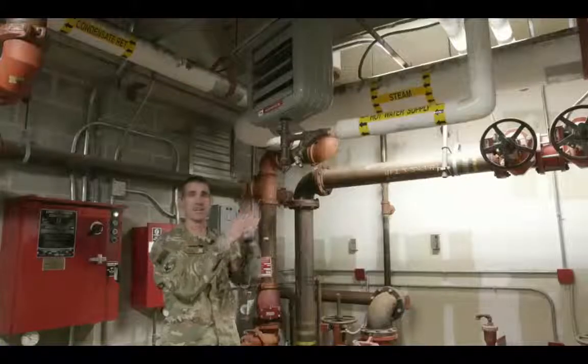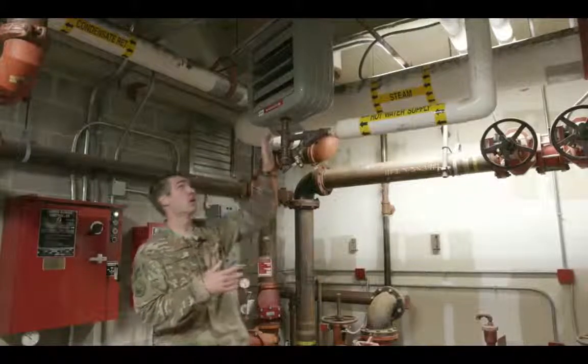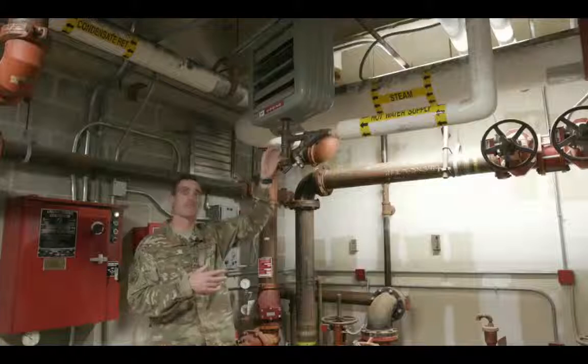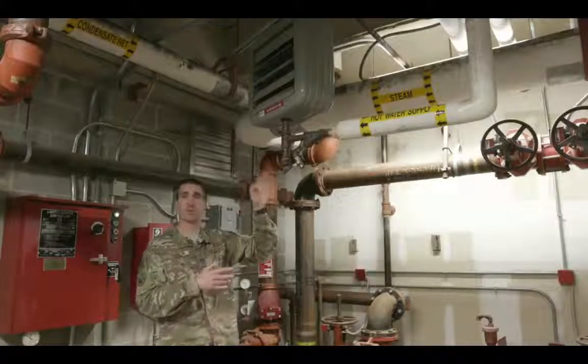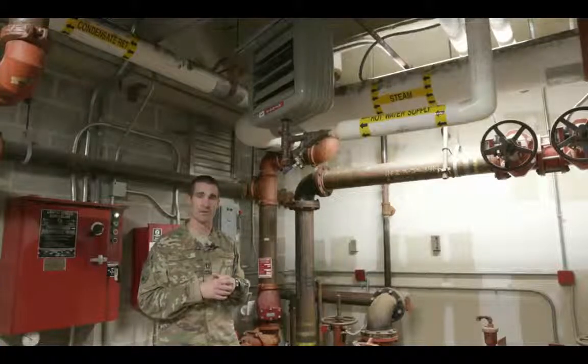In this particular case we don't actually have a control valve. So if the hot water pump's running, it's going to be pushing hot water through here. But it's not going to be putting out too much heat unless the fan kicks on. So the fan is really the control device. And it's going to kick on if the space in here falls below some set point.